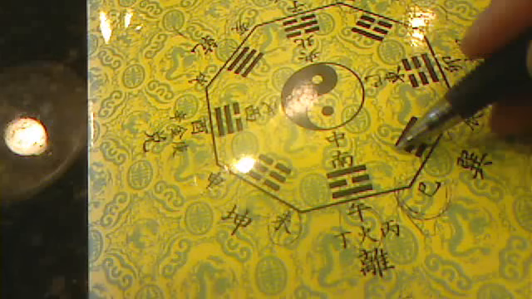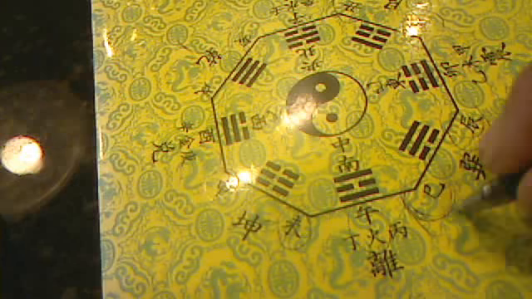This year's chi is southeast, a little bit toward the east.